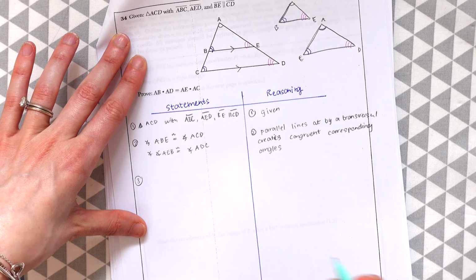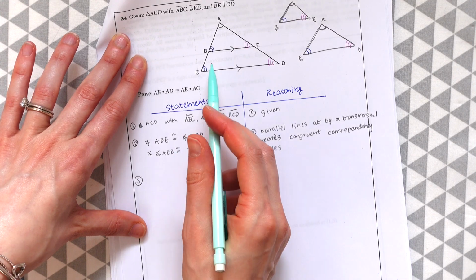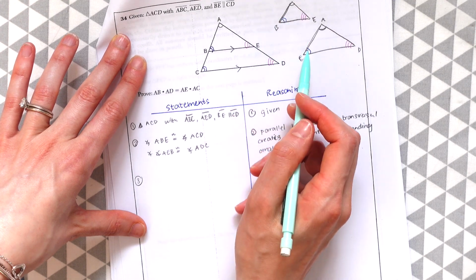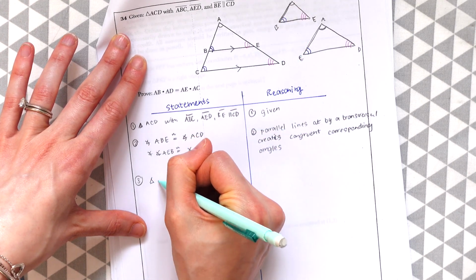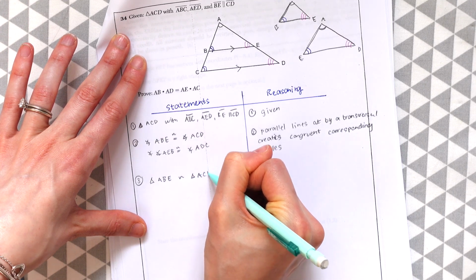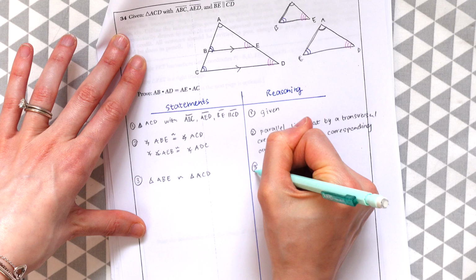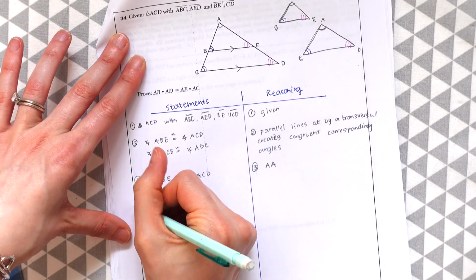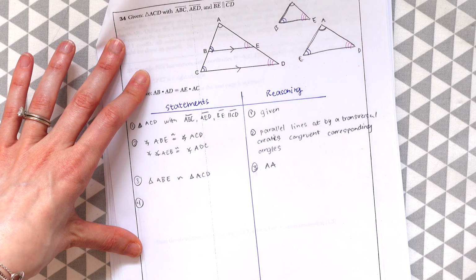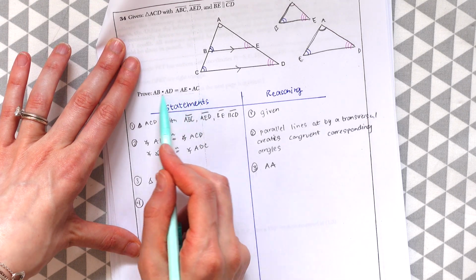Okay, next, because we stated these angles are congruent, we can state that these two triangles are similar to each other. So you could say triangle ABE is similar to triangle ACD, and this is by angle. And because of that, now we can form that proportion that will ultimately form this.